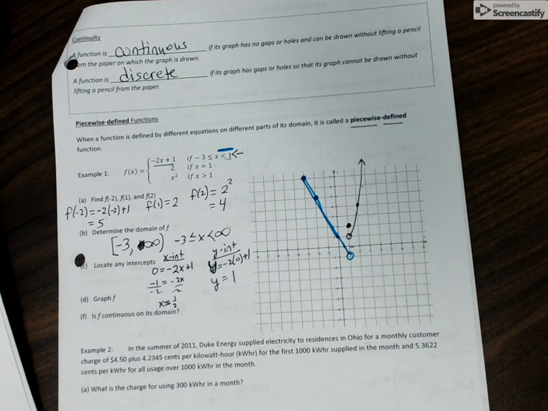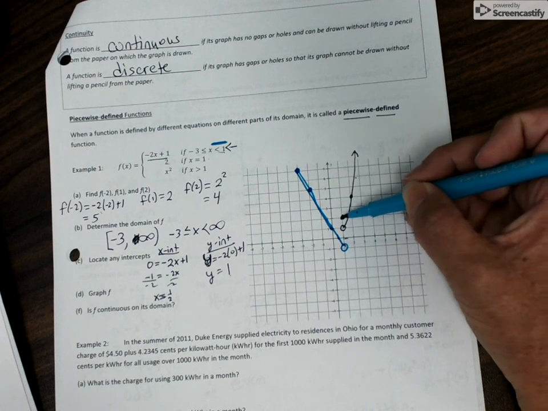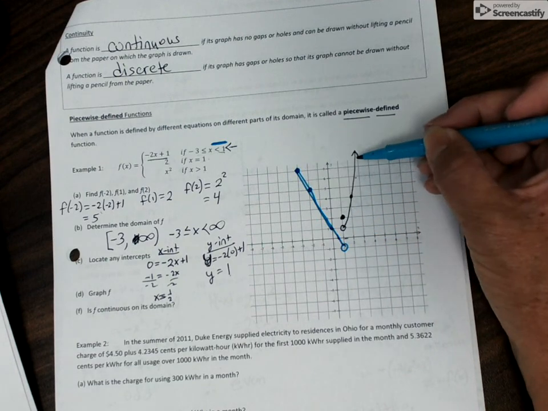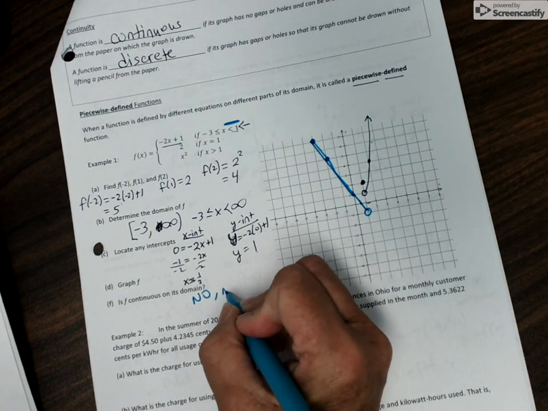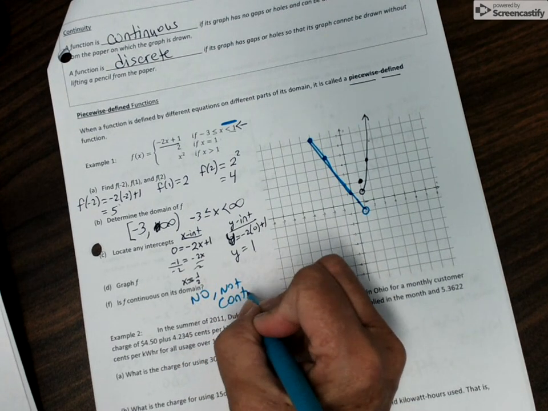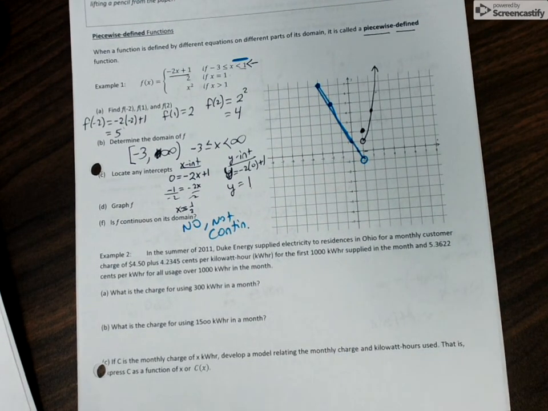Is that continuous? Well, I drew this, had to lift my pen to draw this point, lift it again to draw this part. So no, it is not continuous there. Okay, one last video to get the last example and we'll be done.